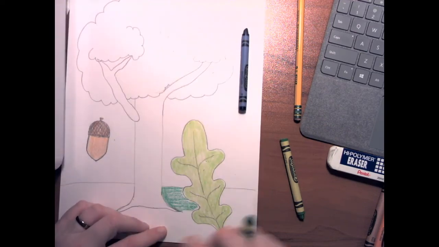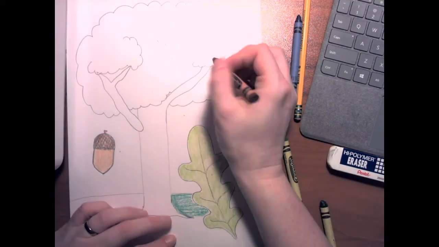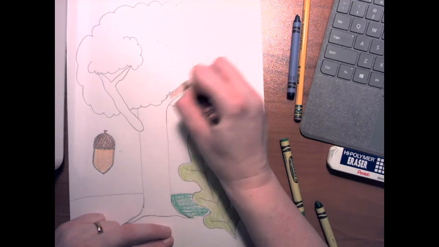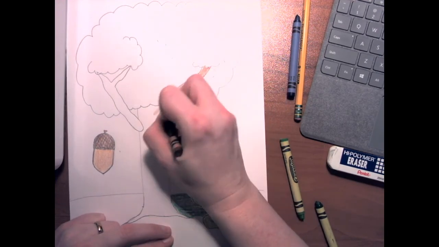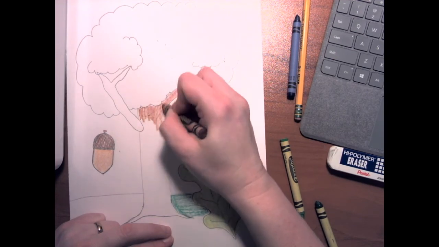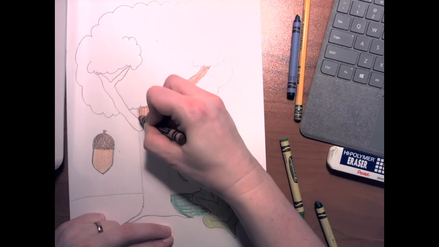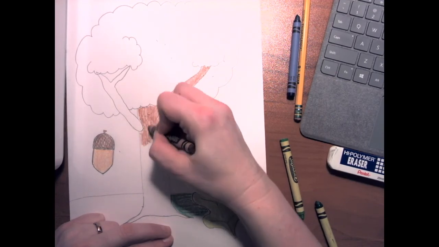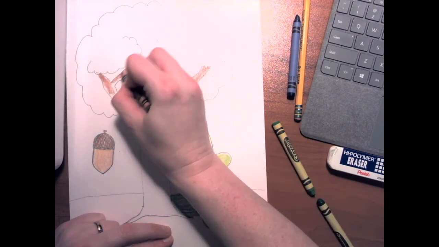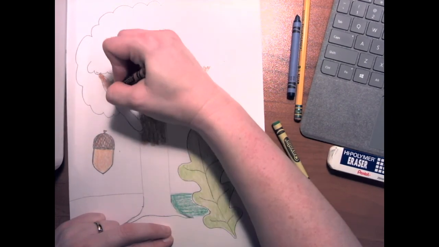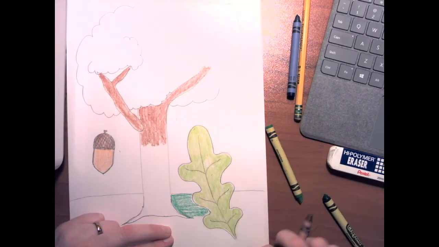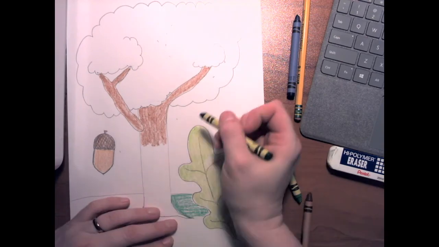I'm not going to color the whole grass. I'll do my tree. Make sure my branches are colored in. I'll come back up here. And again, I won't color the whole thing in. I won't spend the entire time just doing that.